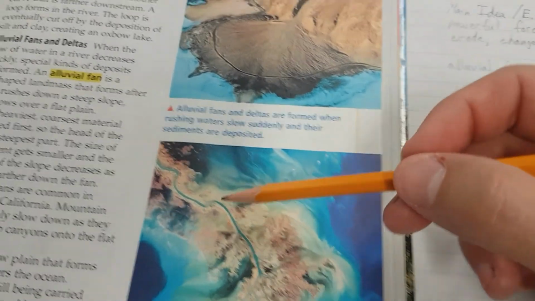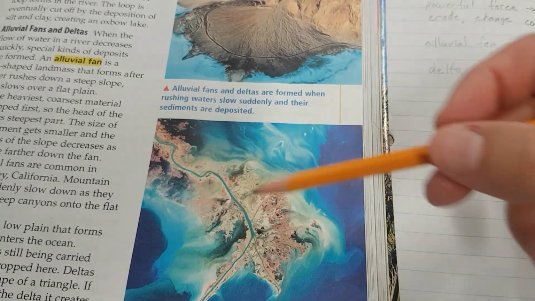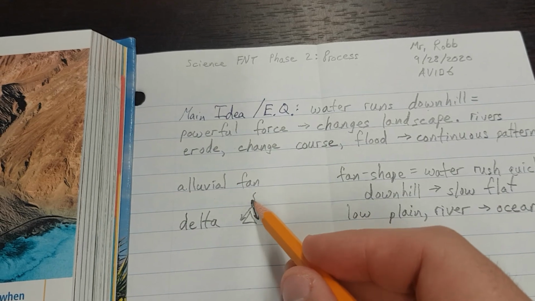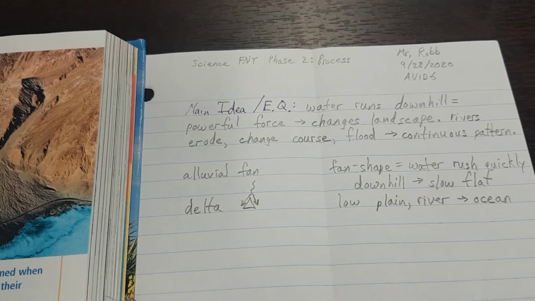Same thing for the delta. It comes in at a point, and then it spreads out in all those different directions like a fan or like a triangle. Same thing here. It comes in, and then it spreads out in that triangular or fan shape.